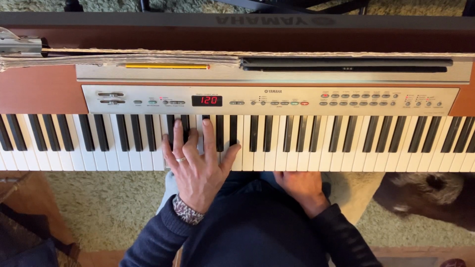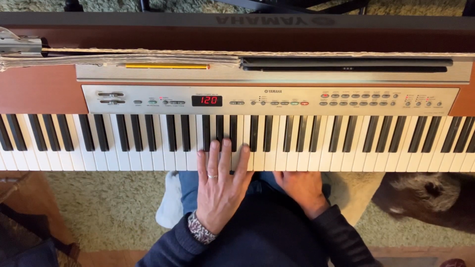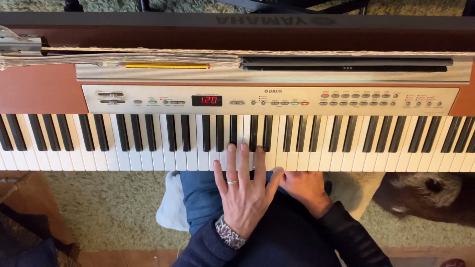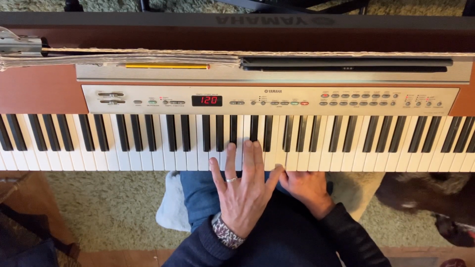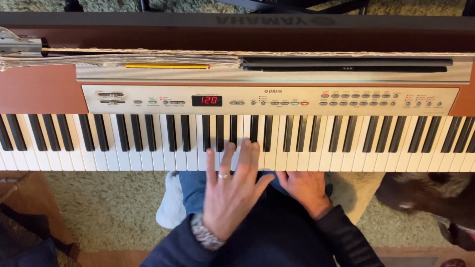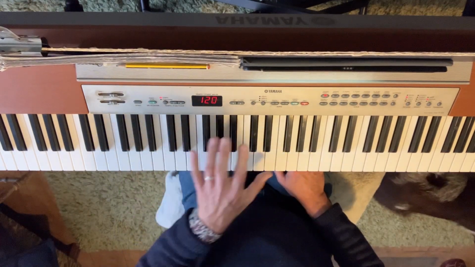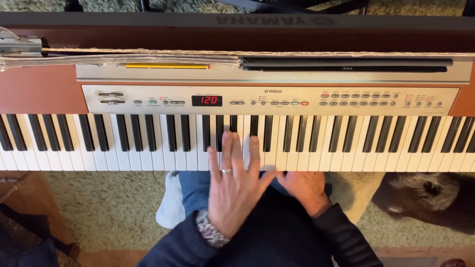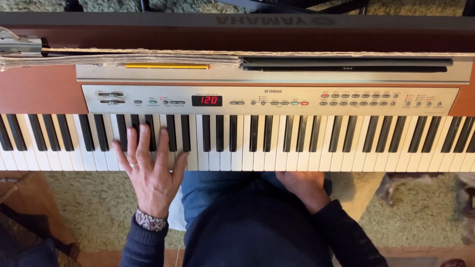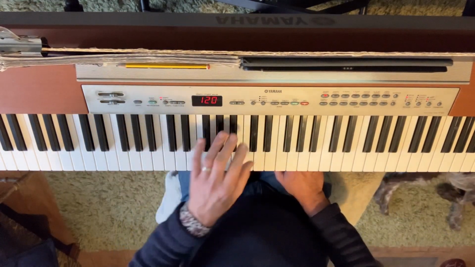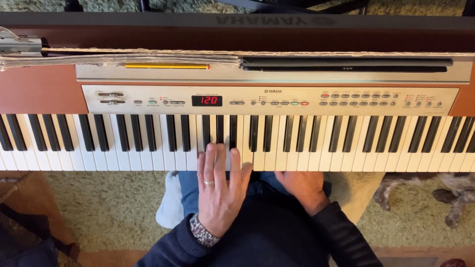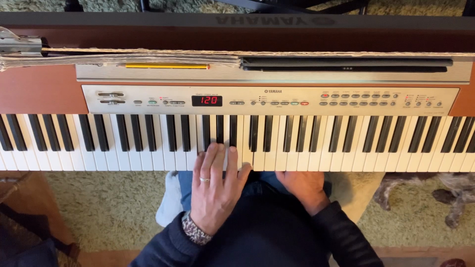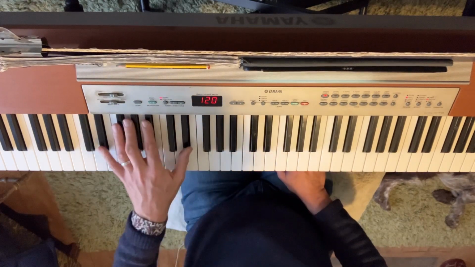Then the next one is B flat minor over F. Well, B flat major. Change the middle note, get minor. Over F means an F bass note. And then the last chord on that line, FM, means F minor. There's F major, there's F minor.